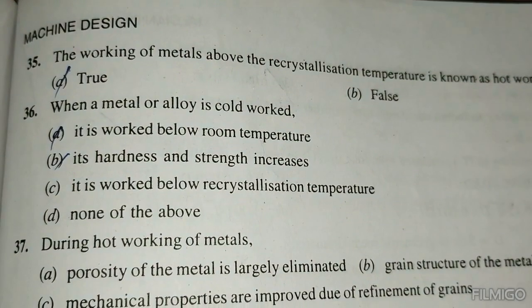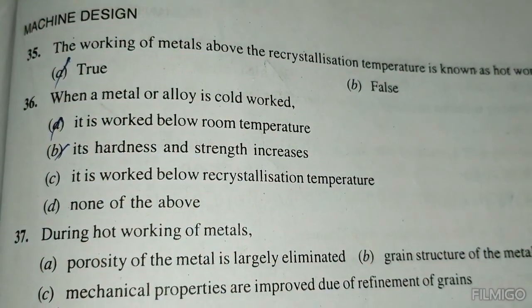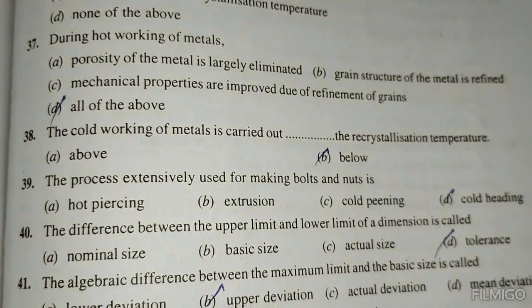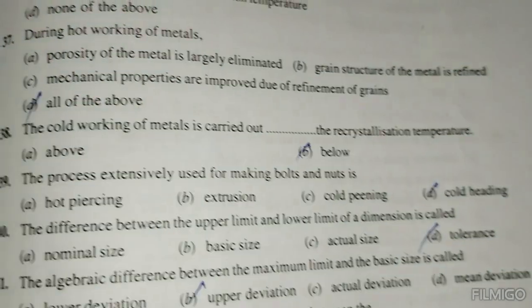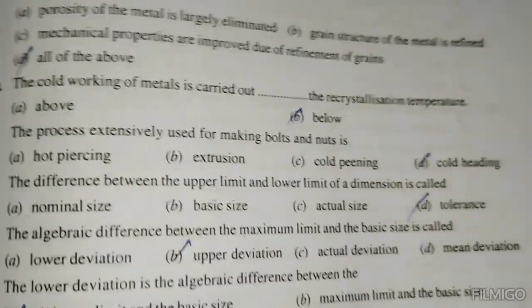True. When a metal or alloy is cold worked, that is worked below recrystallization temperature, its hardness and strength increase. During hot working of metals, all of the above. The cold working of metals is carried out below recrystallization temperature. The process extensively used for making bolts and nuts is cold heading.